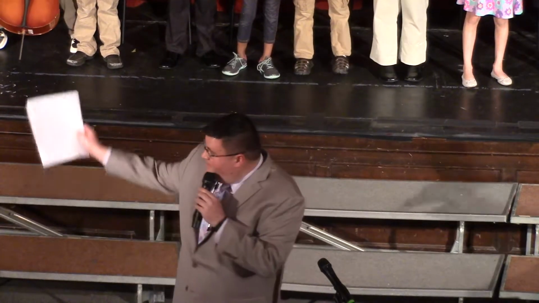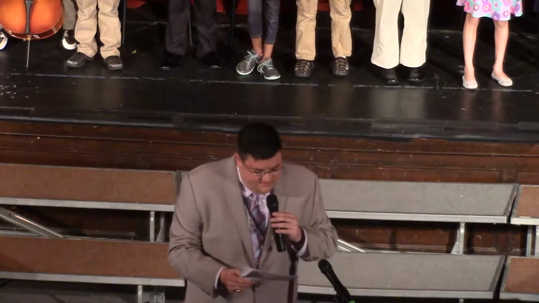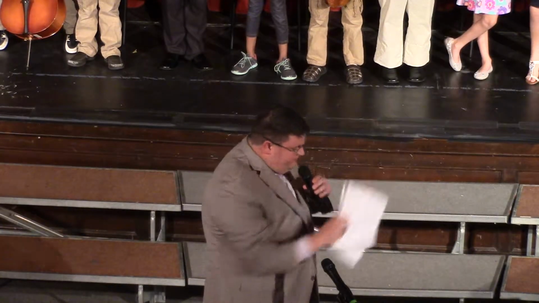In case of emergency, just so that you know, we have exits at the rear of the auditorium and up here at the front of the auditorium in case we need to leave in an emergency situation. The bathrooms are located right out the back. You'll go down the hallway. The men's room is right here, and the ladies' room will be right over there.